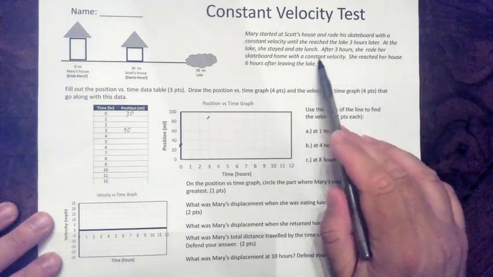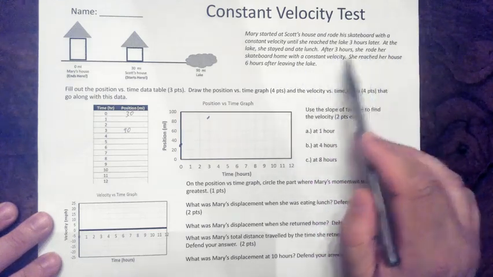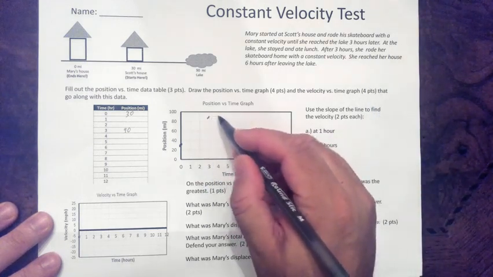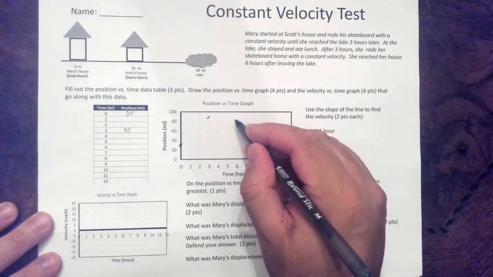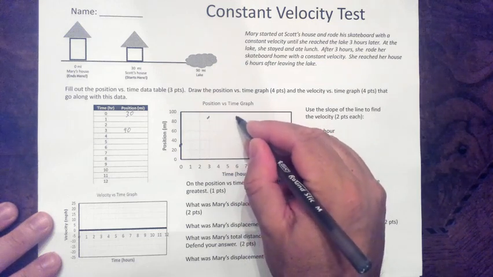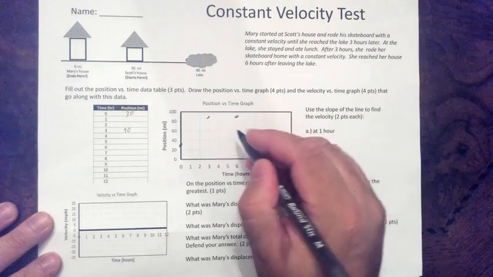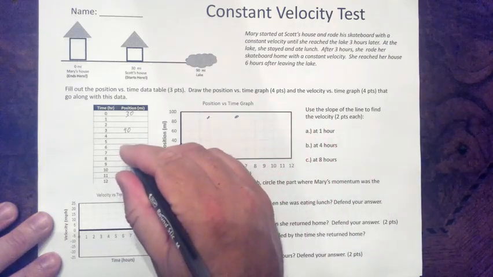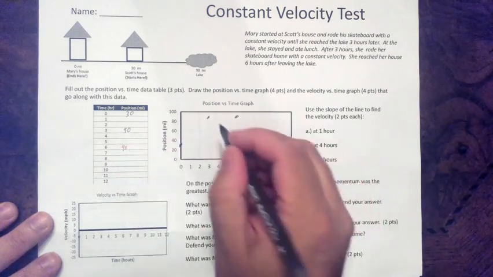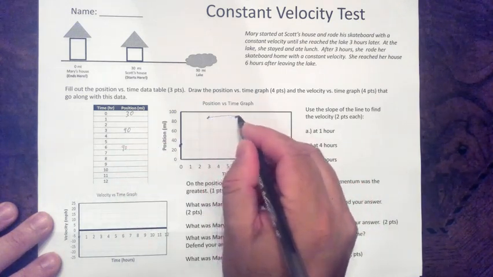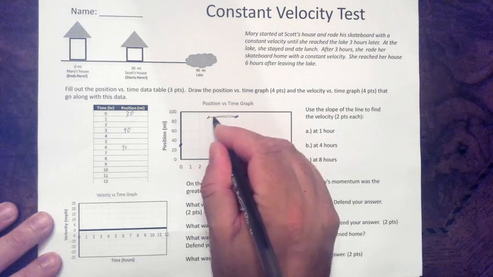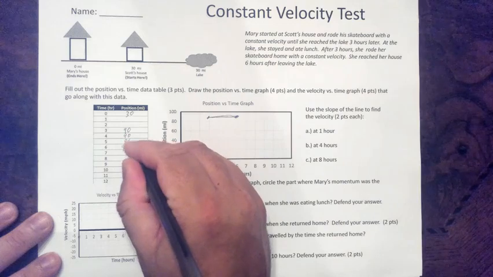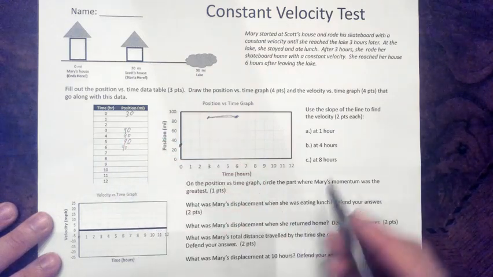At the lake, she stayed and ate lunch. After 3 hours, she rode her skateboard with a constant velocity. So for 3 hours she's just going to stay there, which will put her from 3 hours to 6. She'll be at 90. And you can see that in between here, that should be a flat line. I made it a little curved. She's not going to move. She's just going to stay at 90 because she's there at the lake eating lunch.